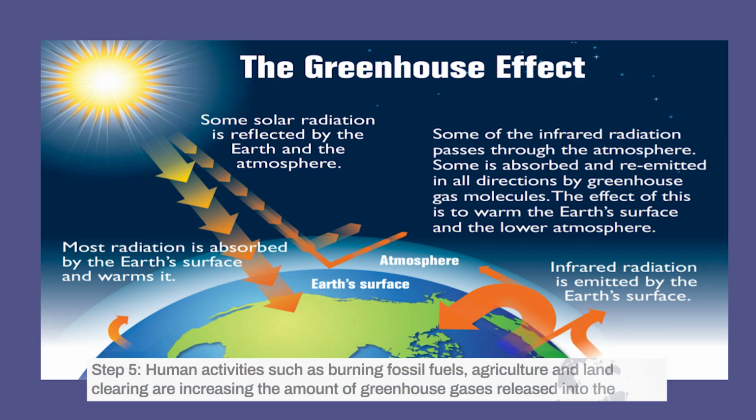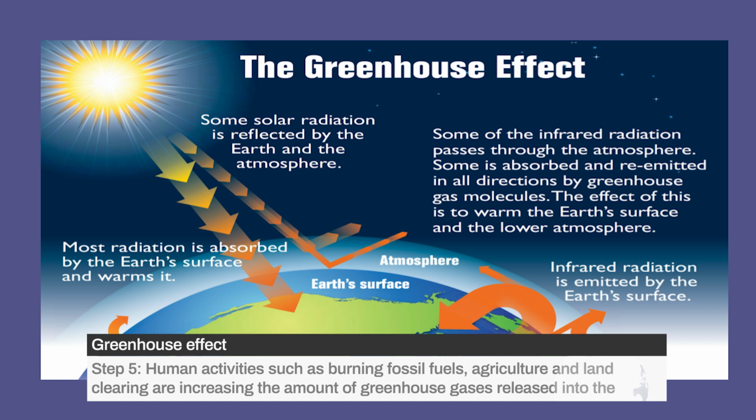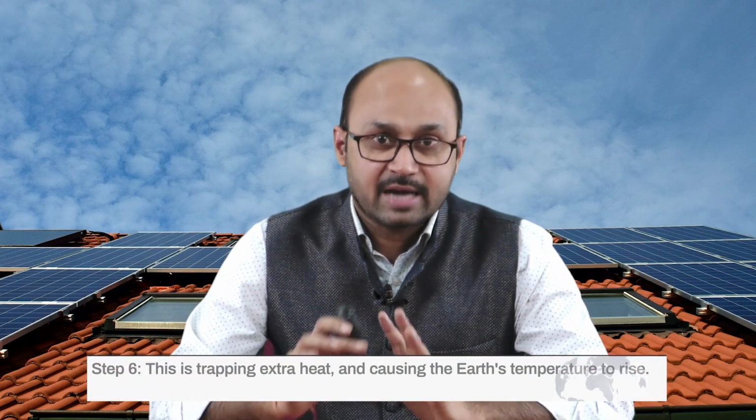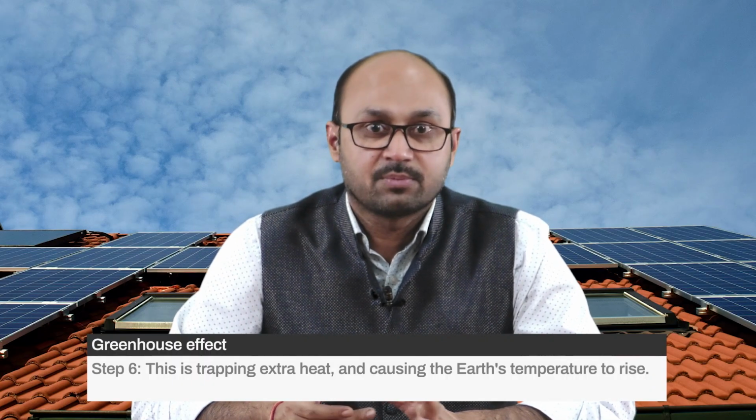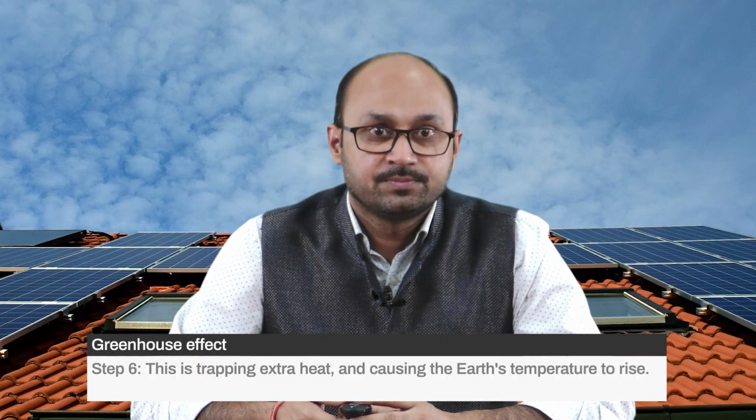Step 5, human activities such as burning fossil fuels, agriculture and land clearing are increasing the amount of greenhouse gases. You know that carbon dioxide, which is a very harmful and polluting gas, is increasing the amount of greenhouse gases released into the atmosphere. And in step 6, it traps extra heat and causes the temperature of the earth's atmosphere to rise.